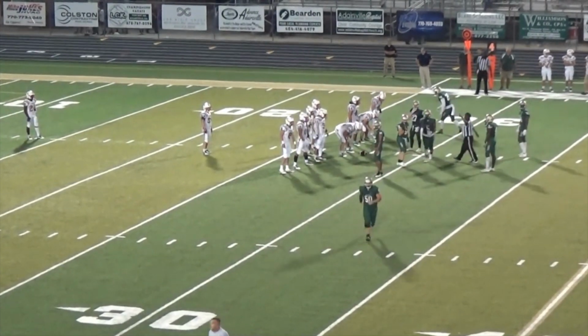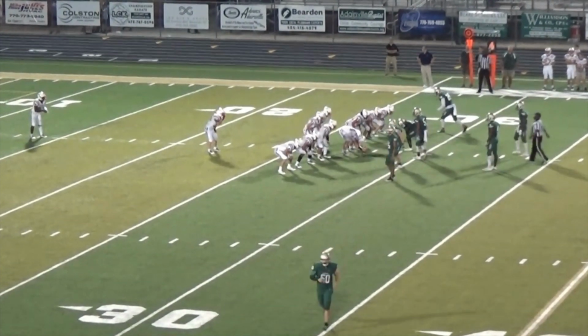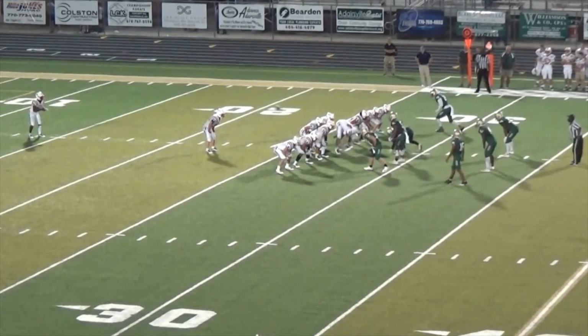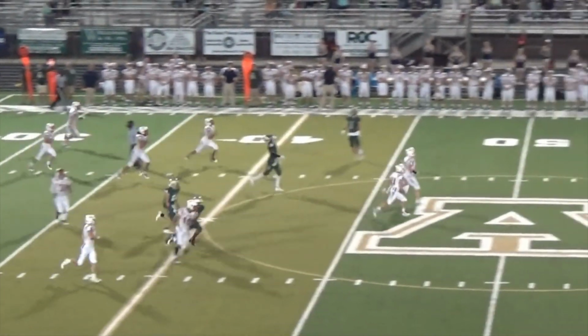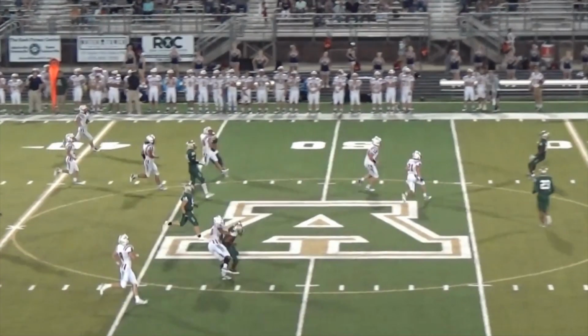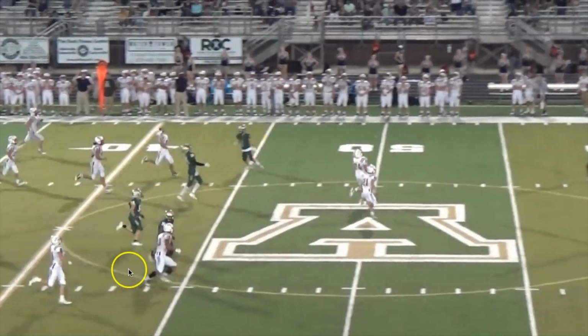Here's another example of a blindside block. We've shown a couple of illegal blindside blocks. Remember, we kind of said it does not have to be from the side. The illegal blindside block can be in the front. So, watch it right here. This is what we're looking at.